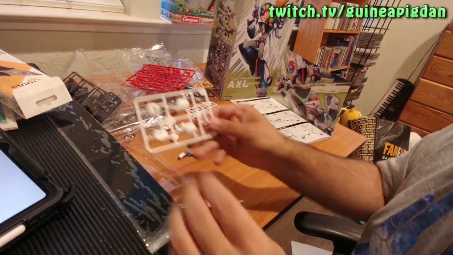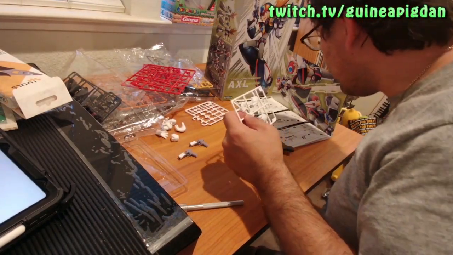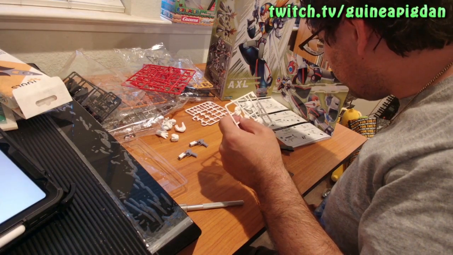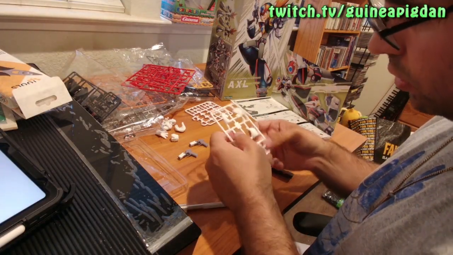But now we do the actual hand part, and there's even a finger that goes through, I guess, the little pistol hole or whatever it's called. So G2 and G3. That's this one here.